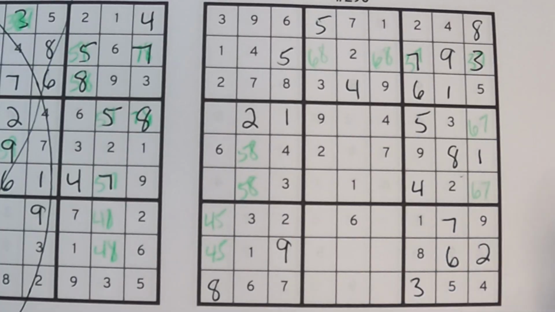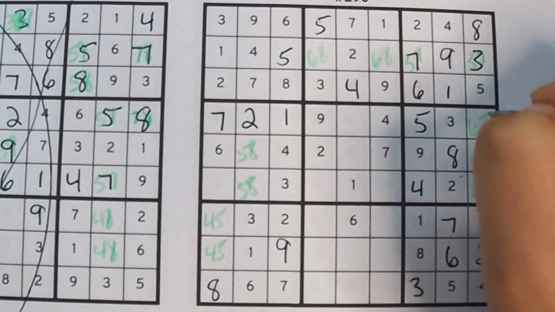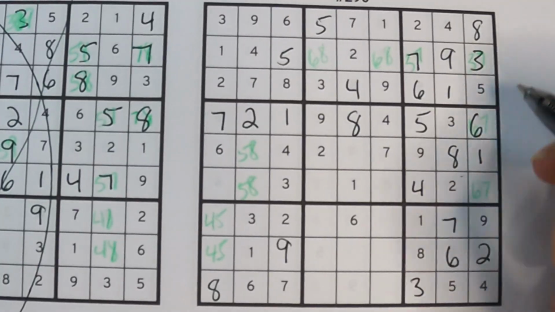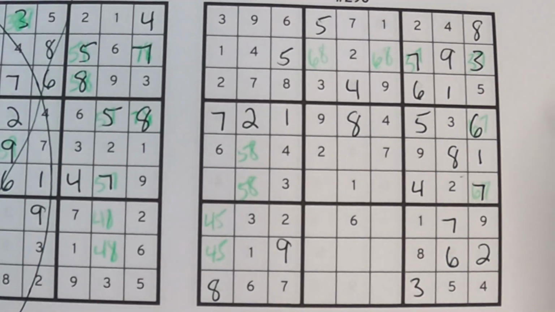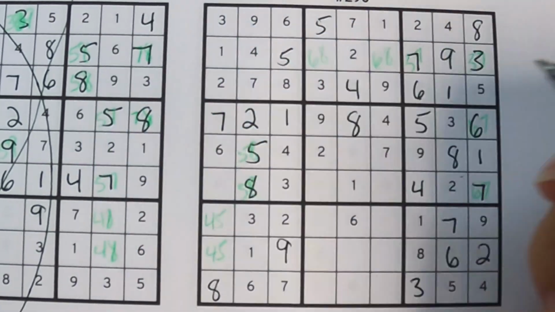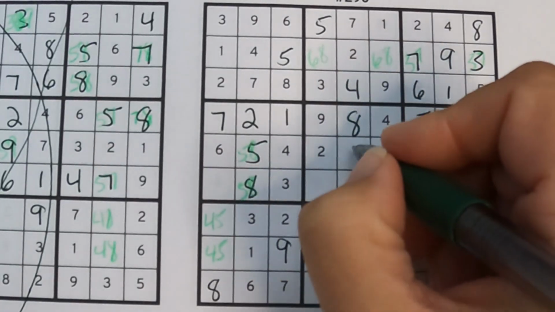For this row, we're missing 6, 7, and 8. We've got 6 and 8 here, so this is our 7. That makes this our 6, 8. That 6 makes this our 7. That 8 makes this our 5, 8. For this row now, we're missing a 3.